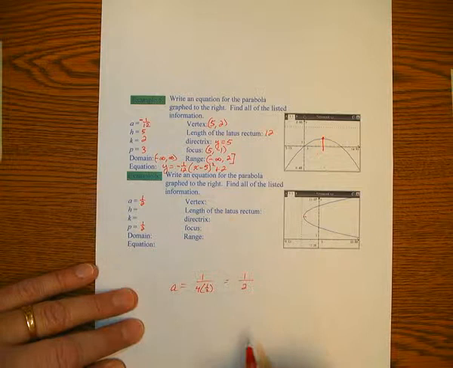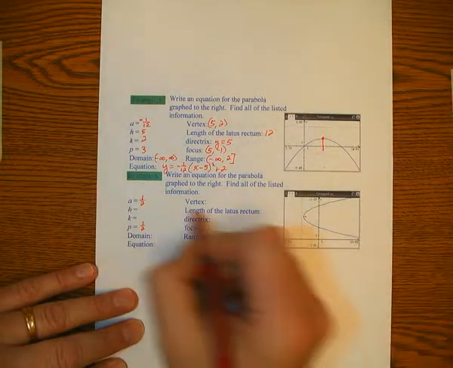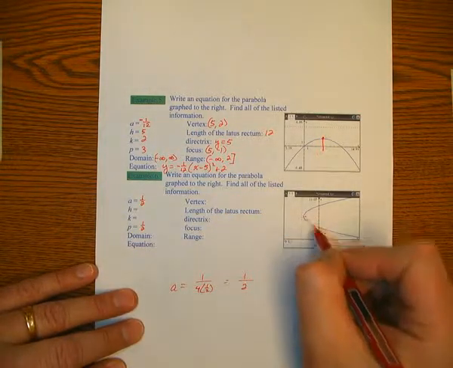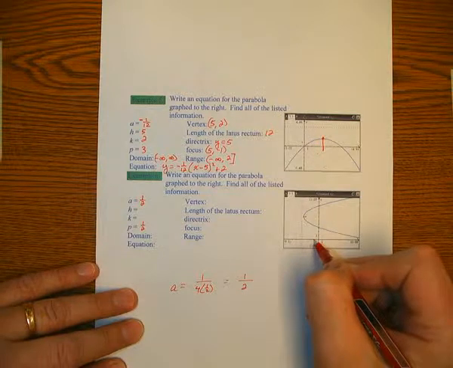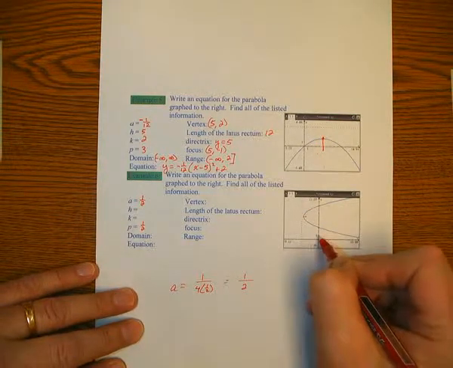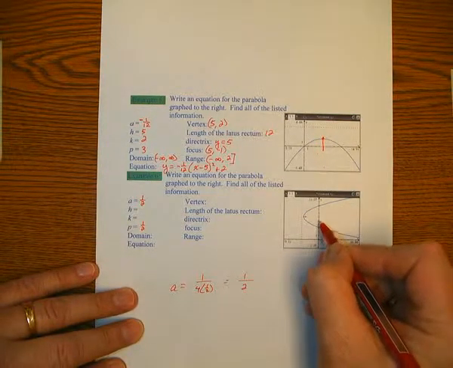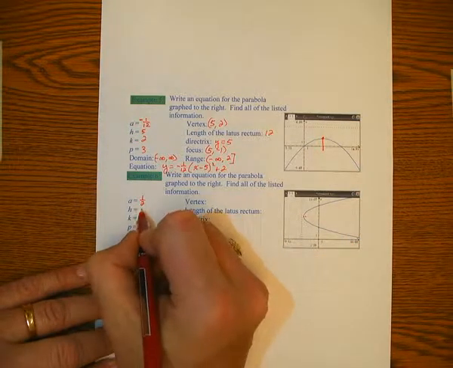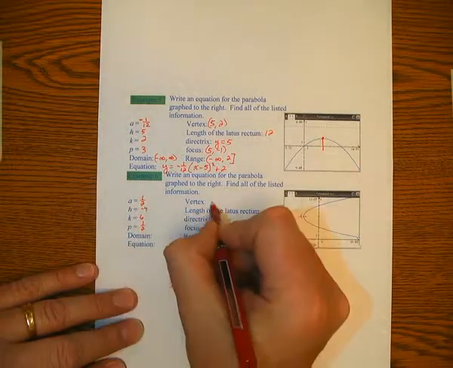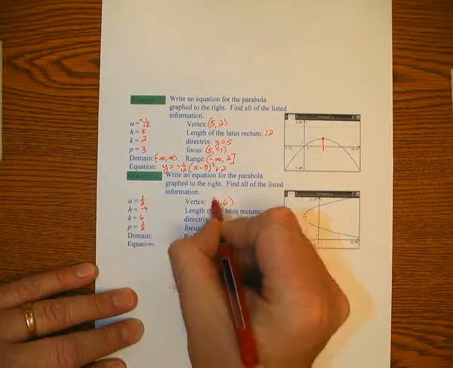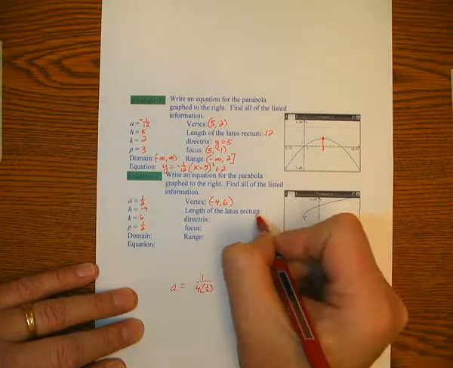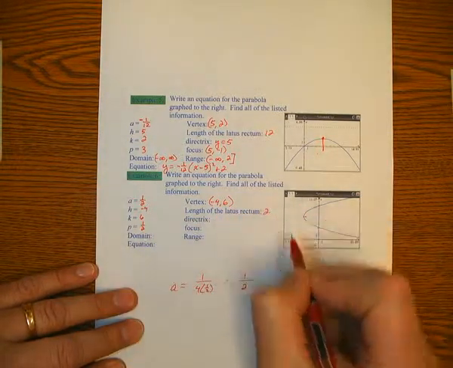So A also is a half, opening to the right, so it's positive. Your vertex is at 1, 2, 3, 4, 1, 2, 3, 4, 5, 6. Negative 4, 6 is your vertex. Length of the latus rectum will be 4p, which is 2.